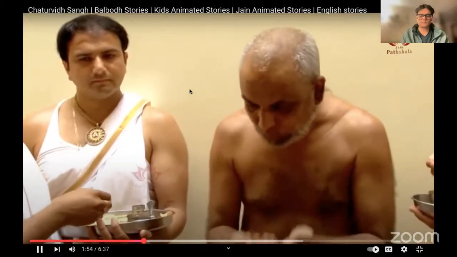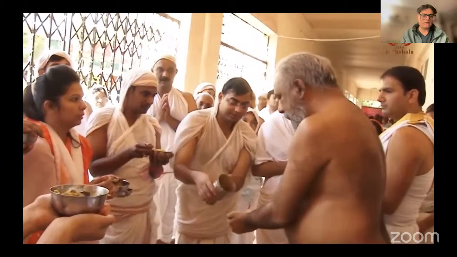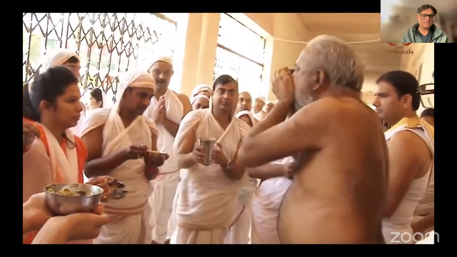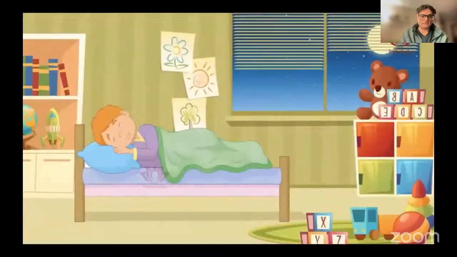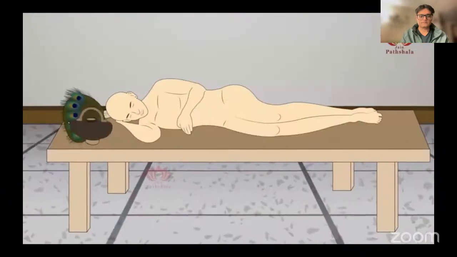Once while taking ahar, meaning having food, they also never sleep on soft mattresses like we do. Instead, they sleep on a wooden board or on the floor.